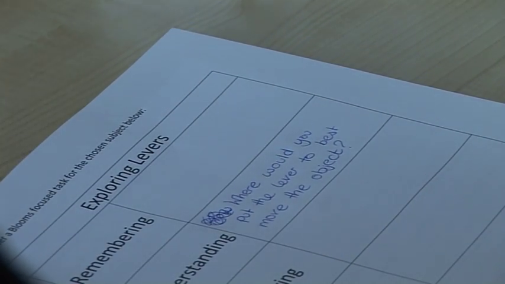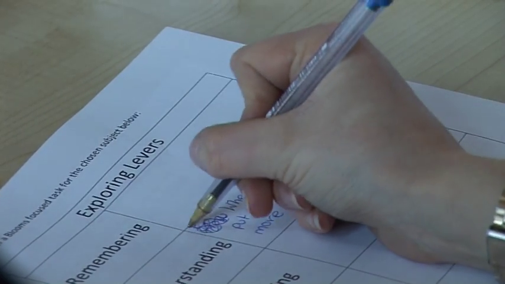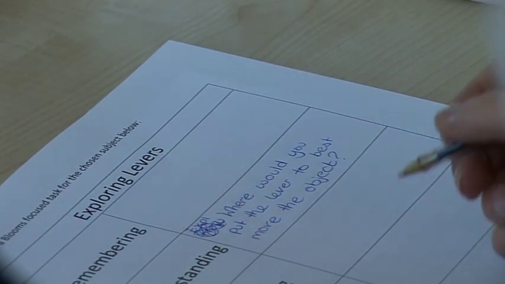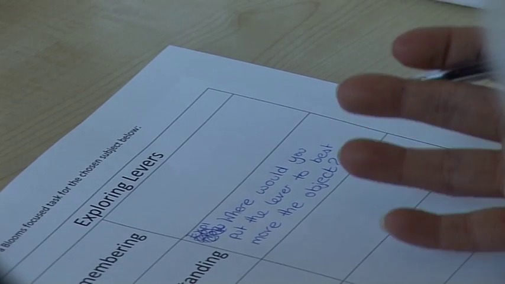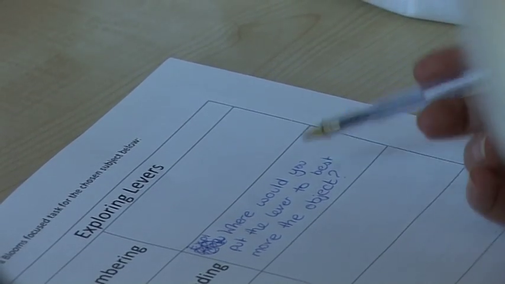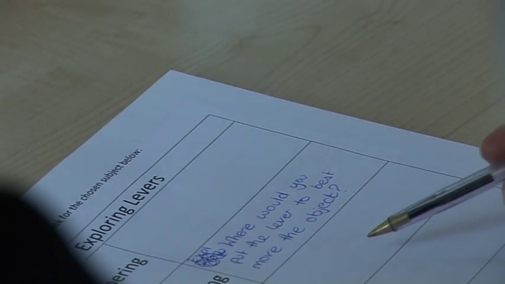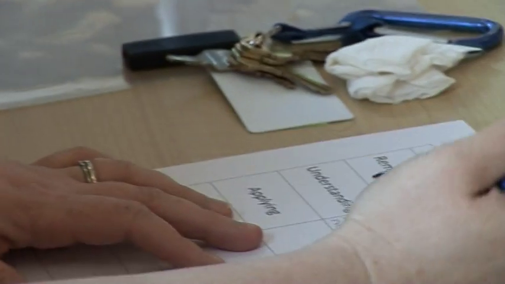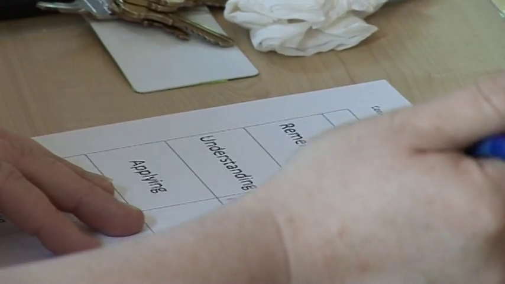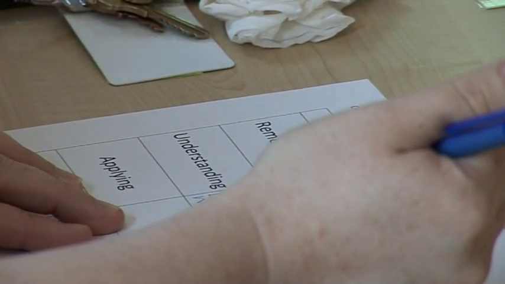We could put explain that. You'd have to know, but isn't that also applying? Because you have knowledge of the way it moves and the way it affects things, so you're applying that to another concept. You're right. In that case, we'll put that one and give her another question to go with that.